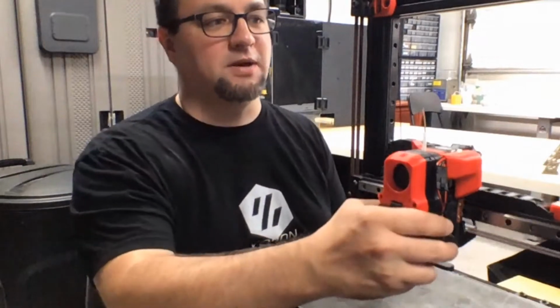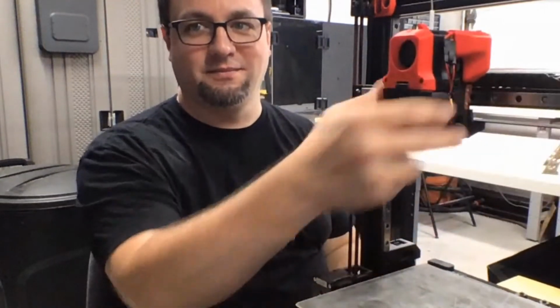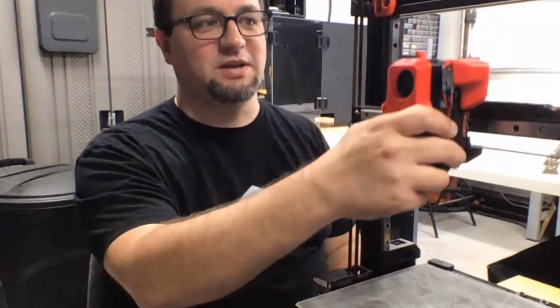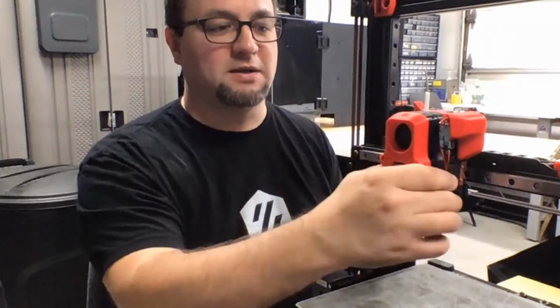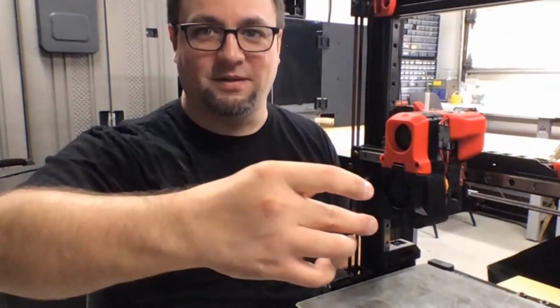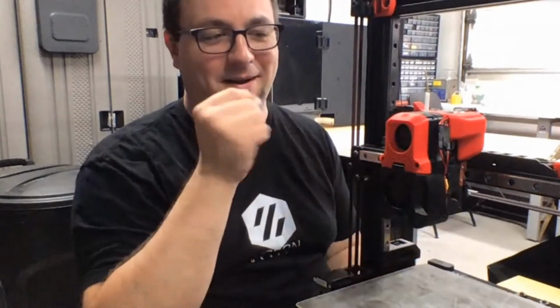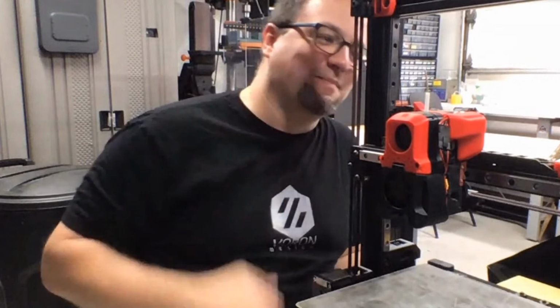So yeah, Core Z lets you do these things that you can't do on the V2. This is so similar to the V2 that for the longest time I kept grabbing the tool head and trying to move it forward, but it can't because it's bolted to the frame.